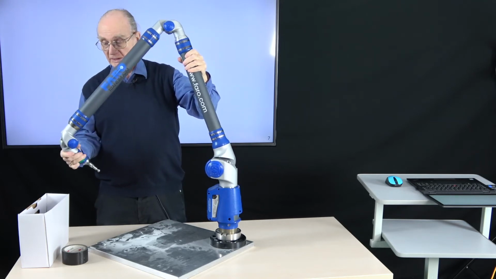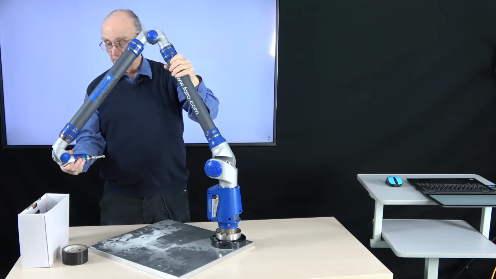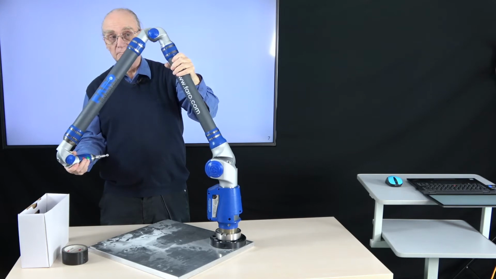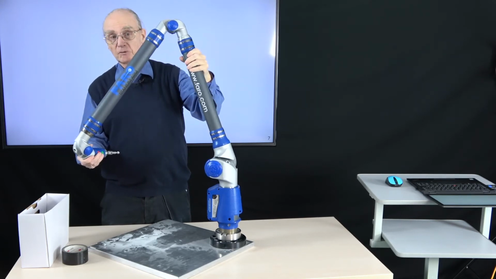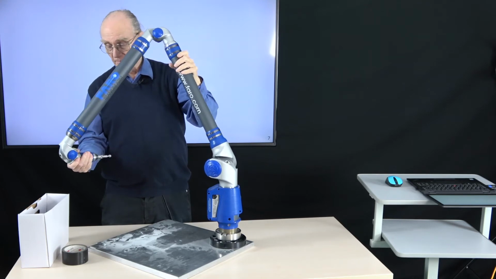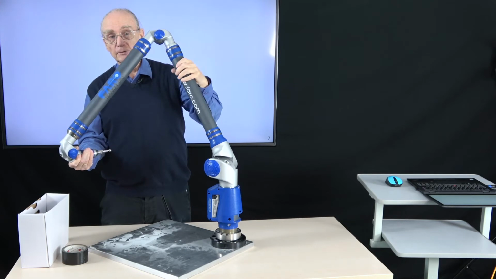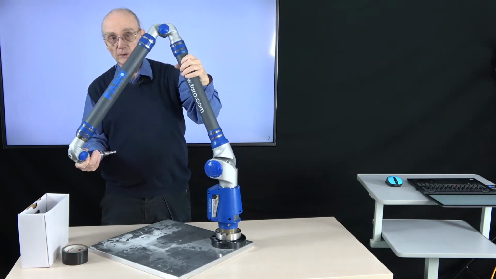And now you see what happens if we actually have a certain point here. We have a certain degree of freedom to reach the same 3D point here. So this is, let's say, our measuring position, and we can reach it in several ways.